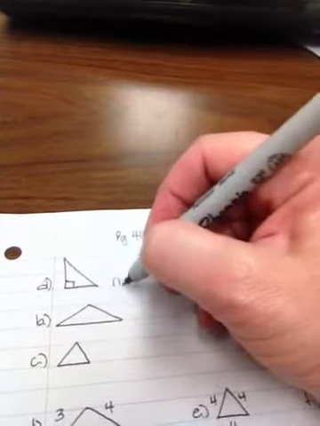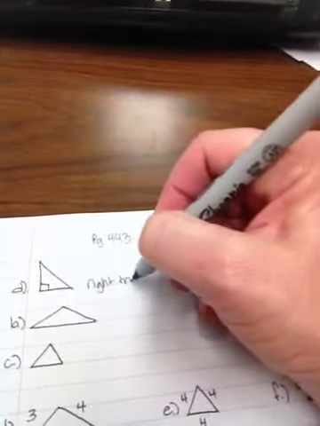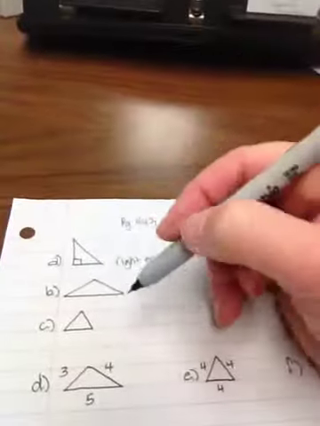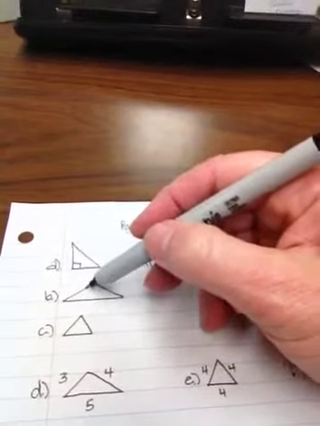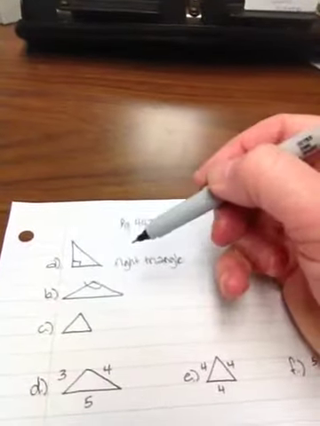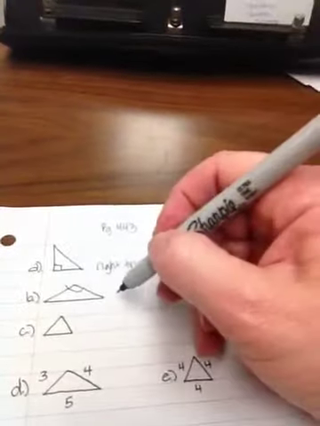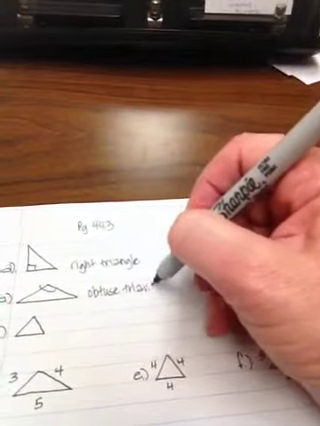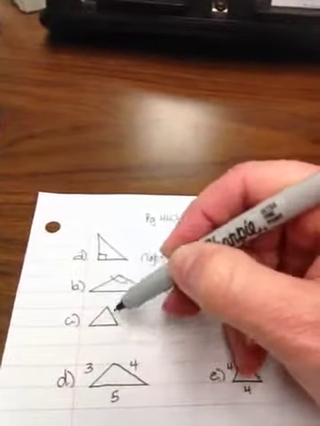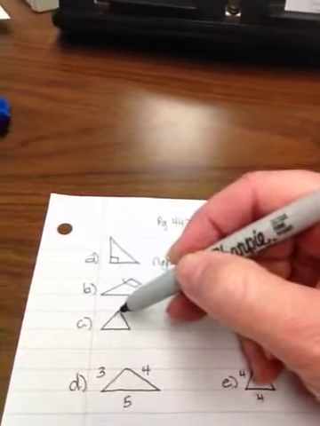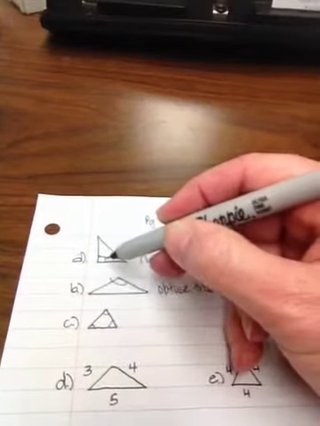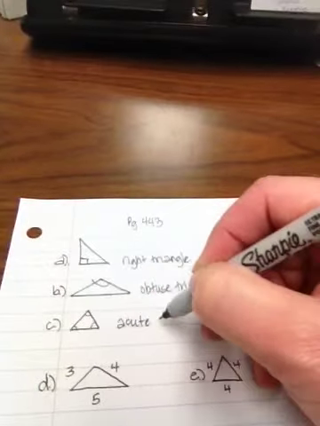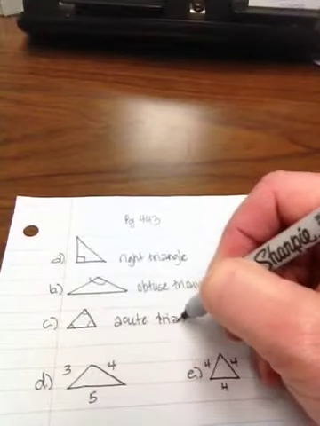It is a right triangle. And yes, I know my drawing is opposite of the book. B, oh my goodness, what kind of angle is that? It's bigger than 90, so that's an obtuse triangle. And then this one, itty bitty angles, right? They're not 90. They're less than 90, so this is an acute triangle.